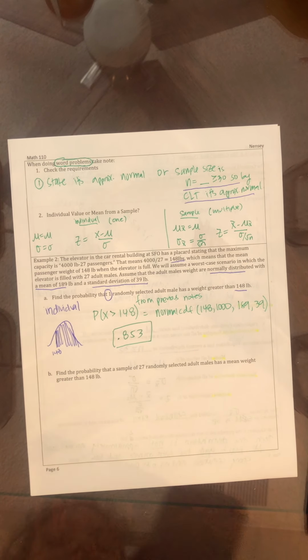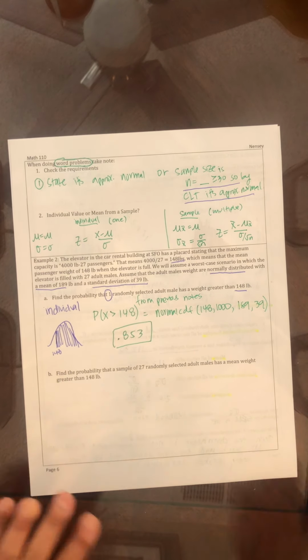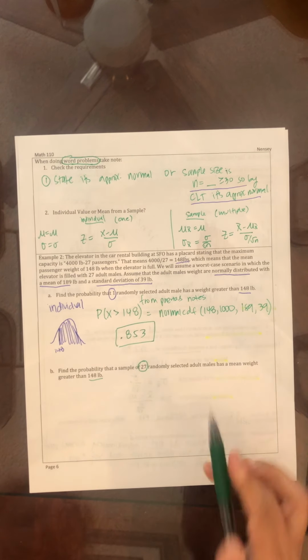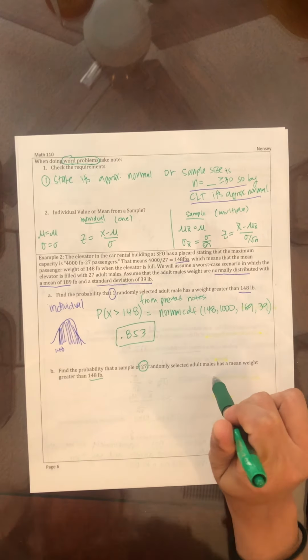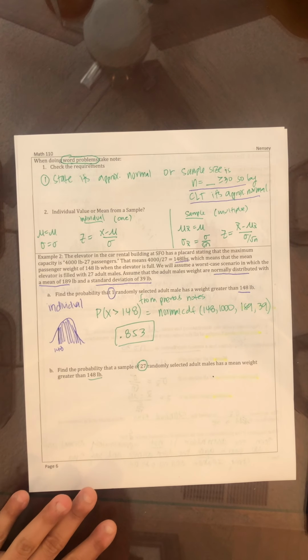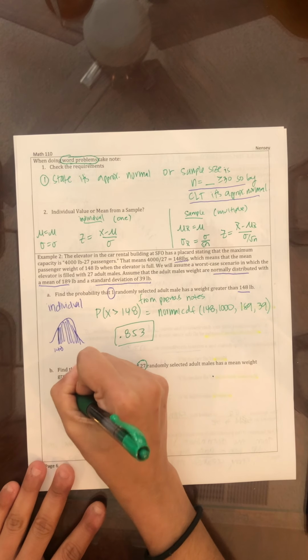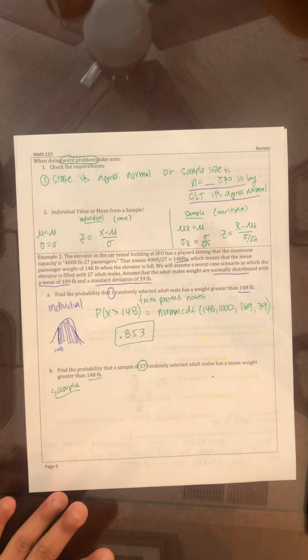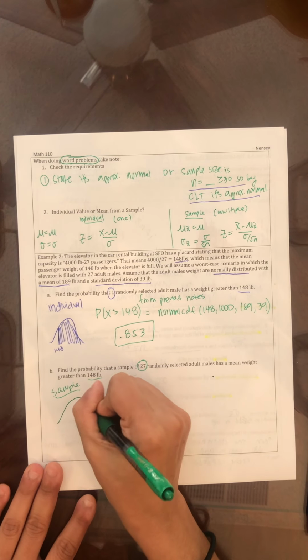Now the question changes for part B. Part B says for 27 people, has a mean weight greater than 148. So essentially it's the same exact question, but this time we're looking at 148 for 27 people. This one right here is using the sample method. The first step is the same.